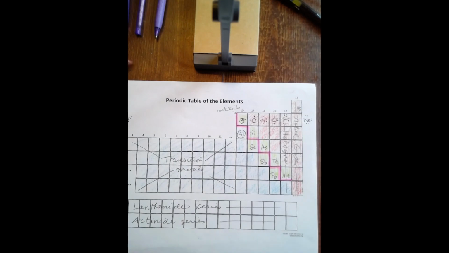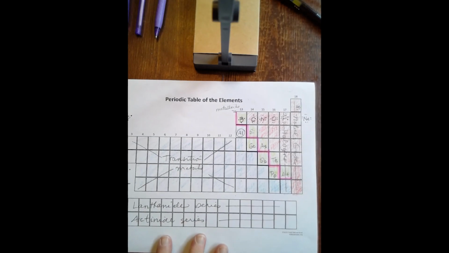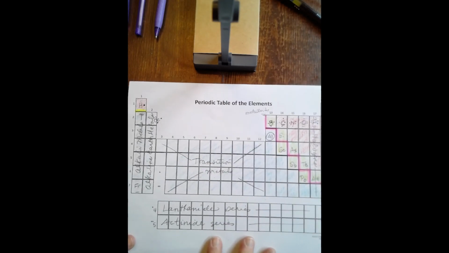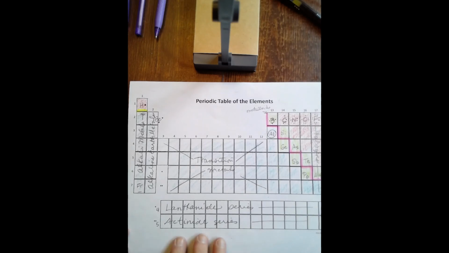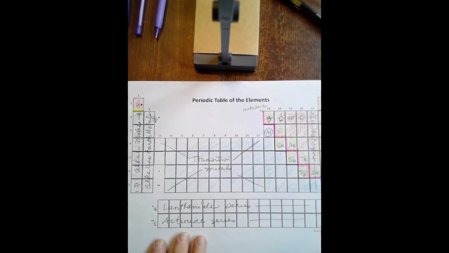So I hope that clears up anything that I might have gone too quickly on, or you couldn't see before. If you mark this up, then you should have no trouble.